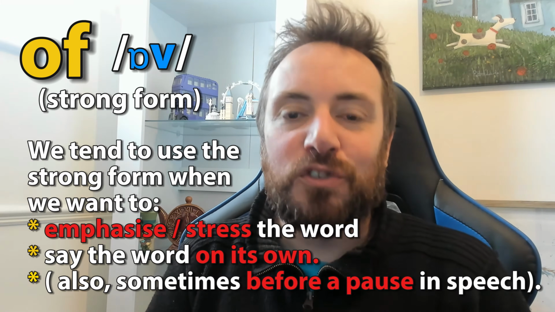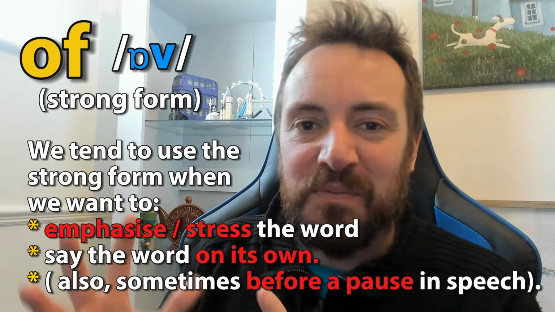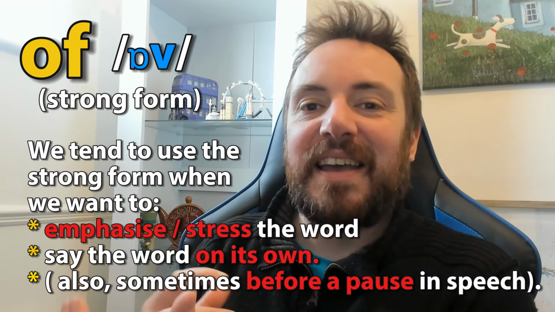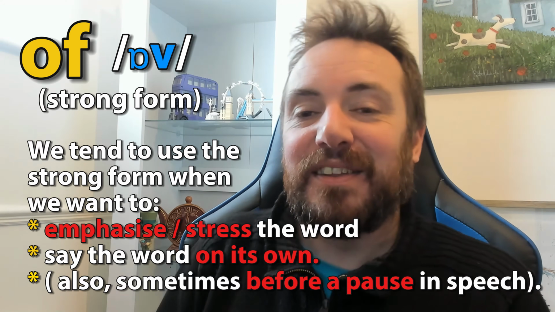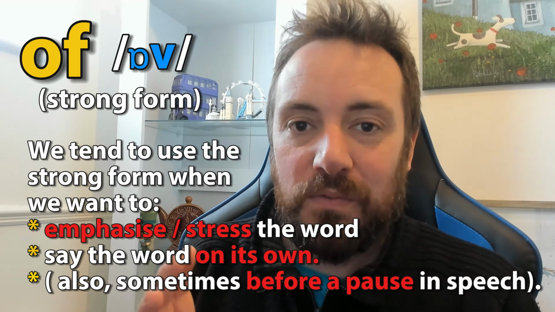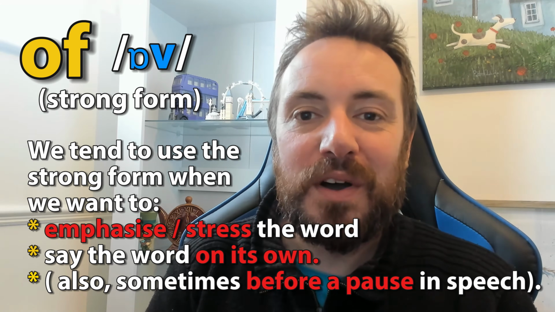Now, we will use the strong form when we really want to emphasize it or we want to say it on its own. If you asked a British English native speaker, how do you say this word? They will say of, because they are pronouncing the word on its own. However, in natural speech, this word is very rarely stressed or emphasized. So that brings us on to pronunciation 2 for the weak form.